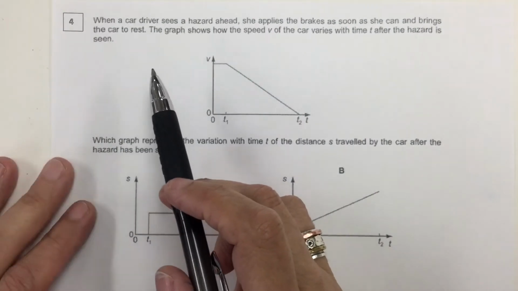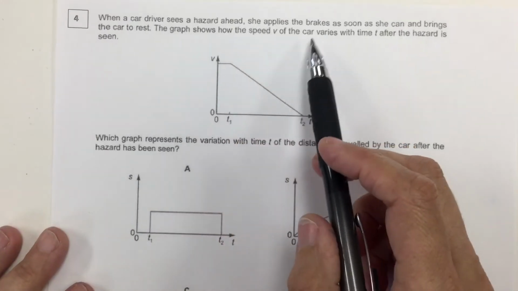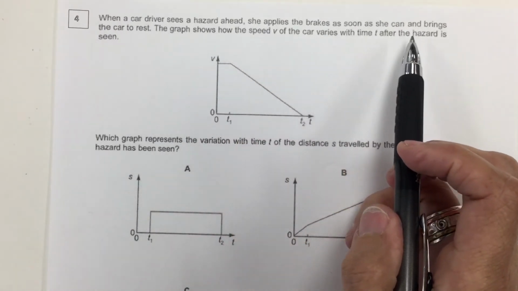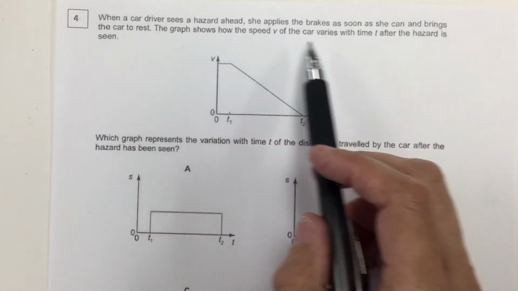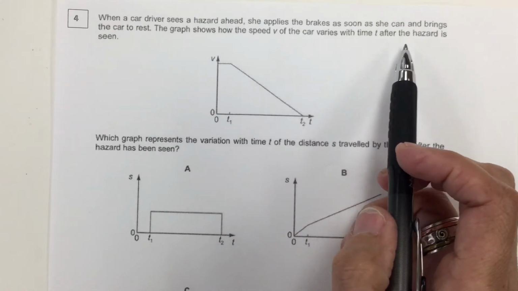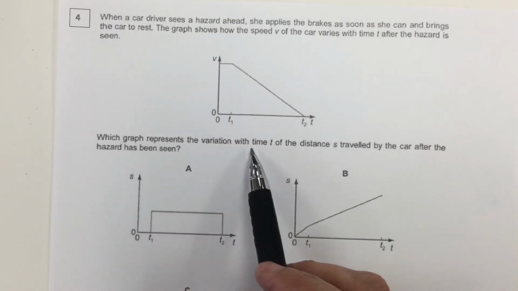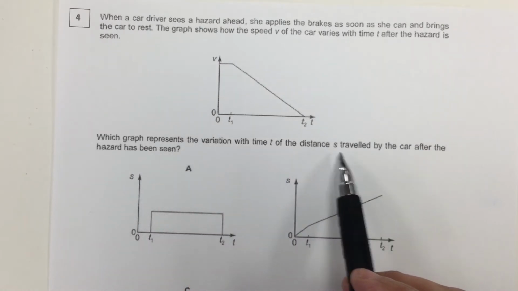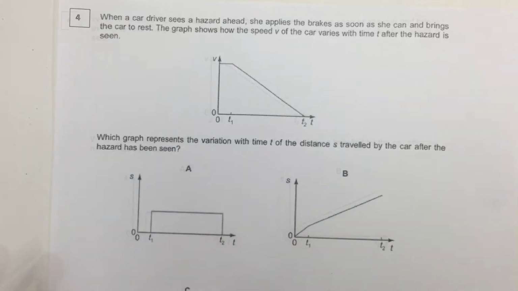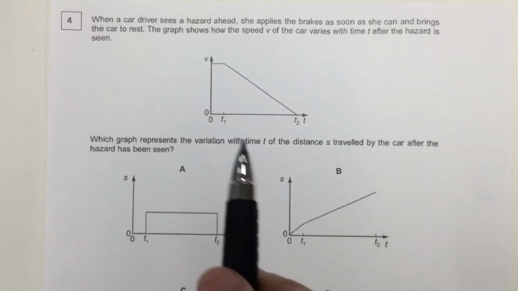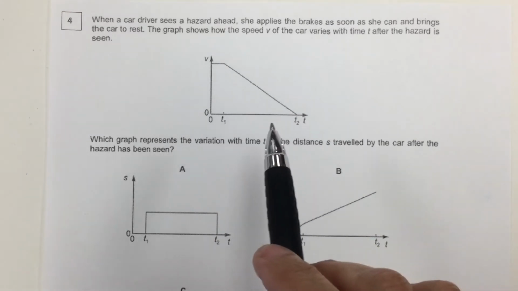Question 4. When a car driver sees a hazard ahead, she applies the brakes as soon as she can and brings the car to rest. The graph shows how the speed V of the car varies with time after the hazard is seen. Which graph represents the variation with time of the distance S traveled by the car after the hazard has been seen? First, we need to identify in which section of this velocity-time graph the brakes are applied.